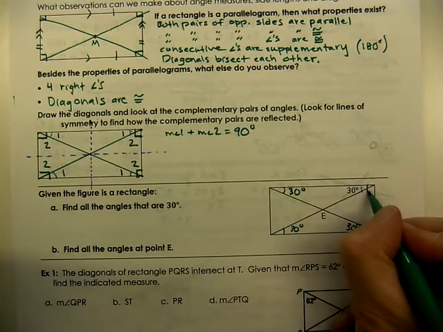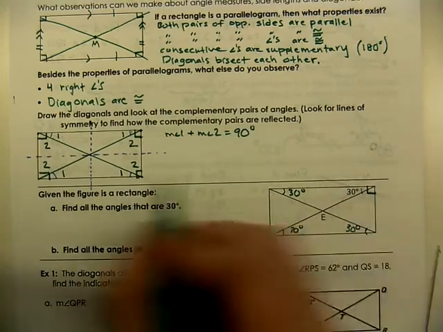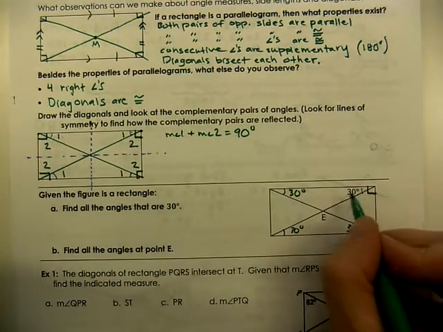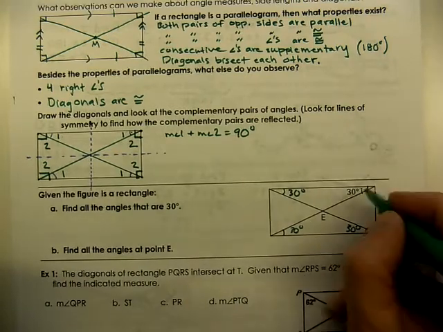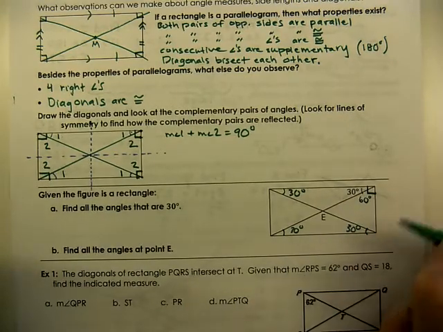Again, each of these are right angles on a rectangle. We know it's a rectangle. They said so. So that means these have to add up to 90 degrees. So 30 plus what is 90? We need 60. So can you find all the angles that are 60 degrees?